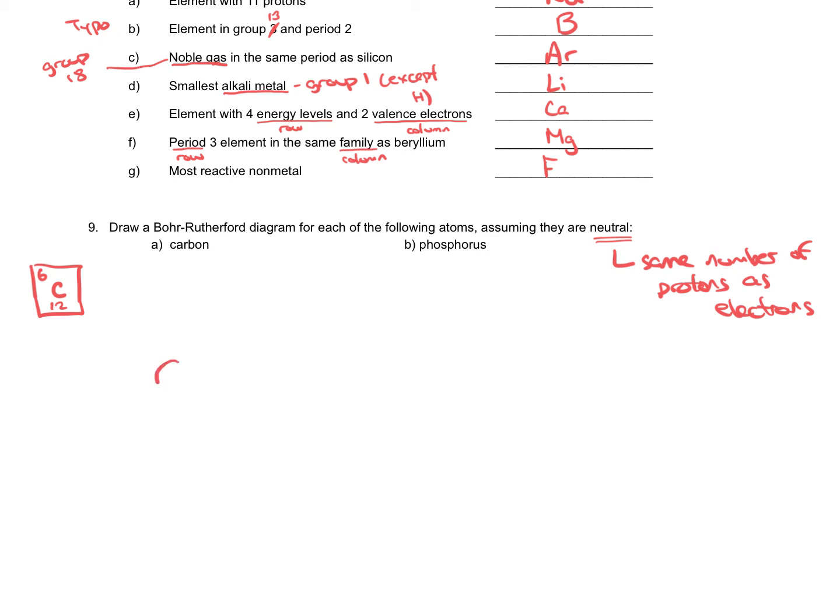Okay, so that's what it shows on the periodic table, and with that information, you can draw the Bohr-Rutherford diagram. We start with a circle for the nucleus. I'm going to write 6 protons and 6 neutrons, because it has to add up to 12. The mass is 12, so those have to add up to 12. So 6 plus 6 makes 12. Then we draw the first ring, or energy level. That'll have 2 electrons on it. Then we need more, so we draw a second energy level. And that will have 4 electrons on it, because we need 6 in total. So that is the answer for carbon's Bohr-Rutherford diagram.